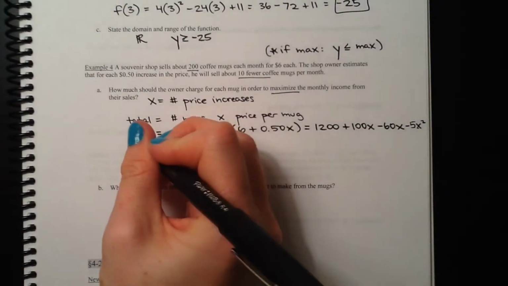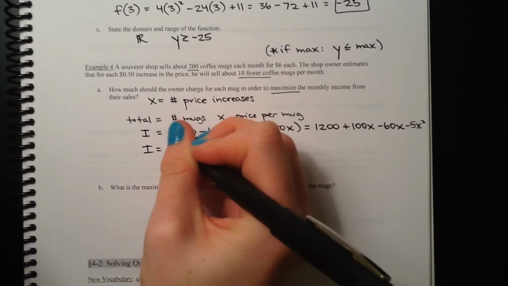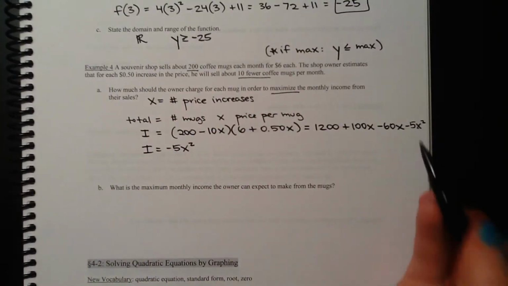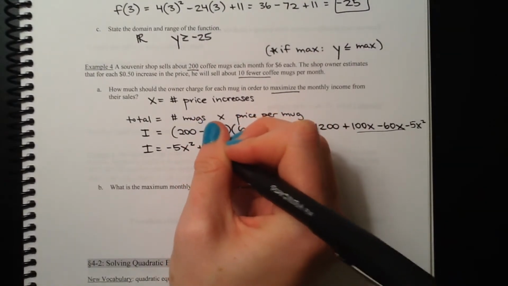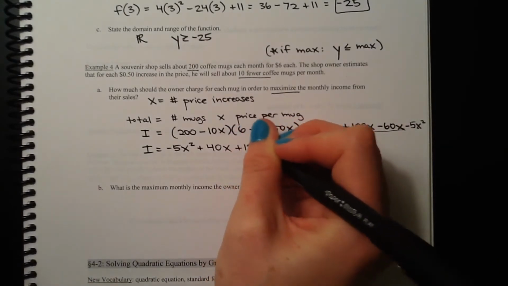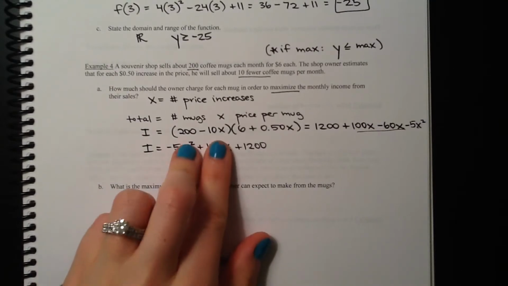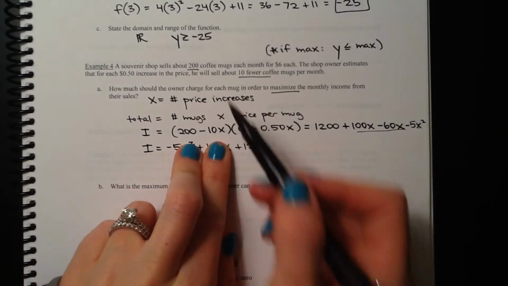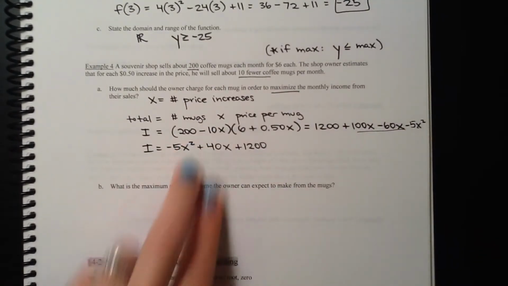Okay, so let's simplify that. Combine up like terms, and I'm going to write it in the order that we're used to. So the quadratic term will go first. When I combine these up, my linear term will be a positive 40x, and then my constant term is 1,200. Okay, so one thing you could think about, if there are no price increases, he's making $1,200, which makes sense. 200 mugs at $6 each. If there's no price increase, he'd make $1,200.